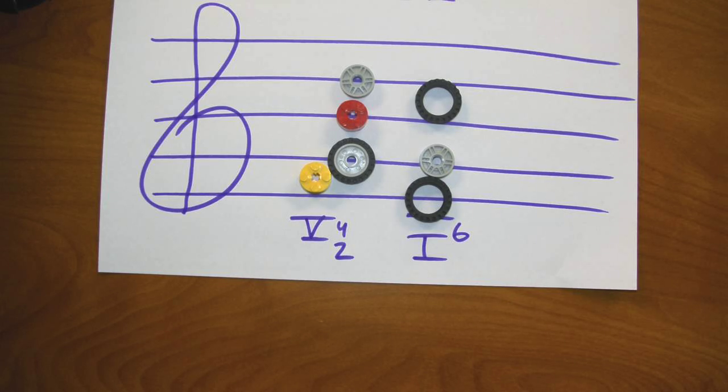But this one, because I have that dissonance on the bottom and it's my seventh, it wants to resolve like this, and I end up with a third in the bass instead of the root. Consequently, you're not going to end a piece like this generally.